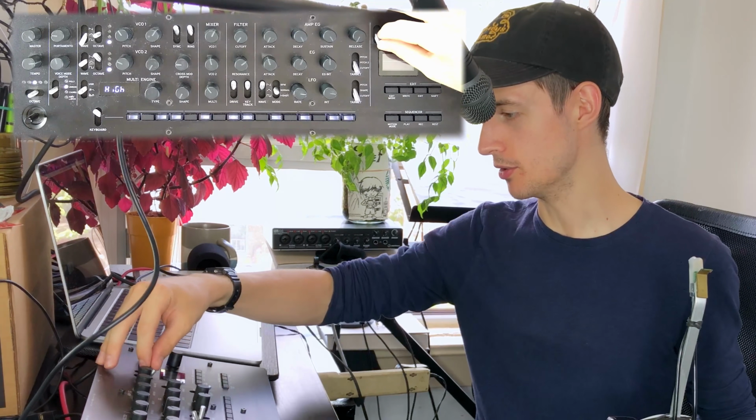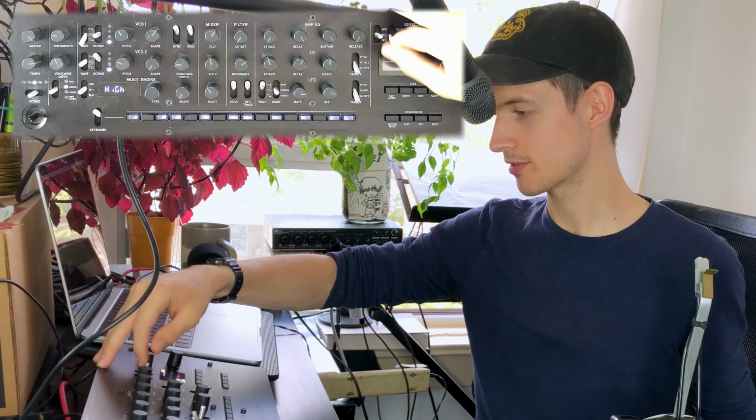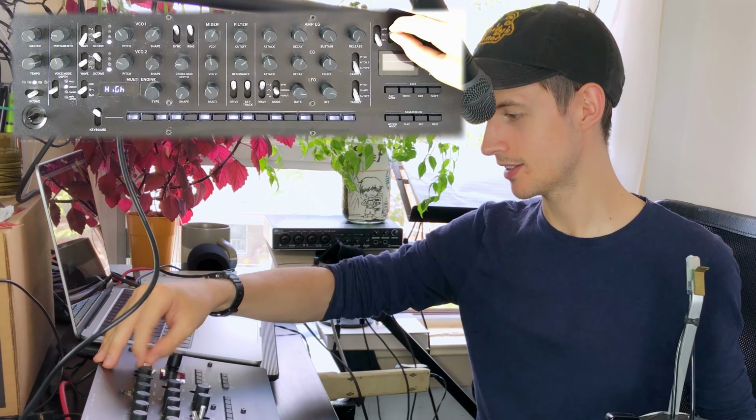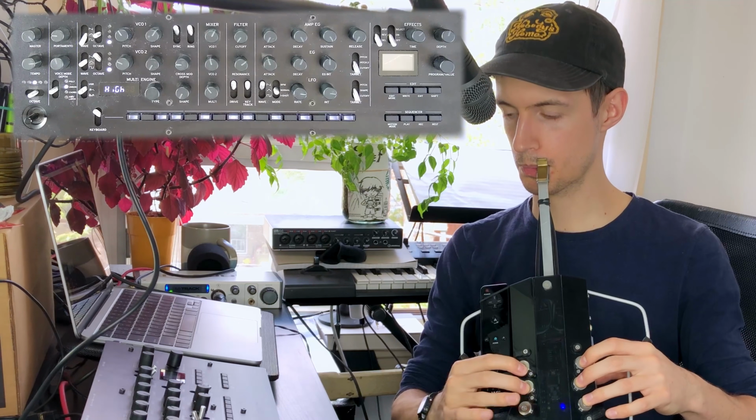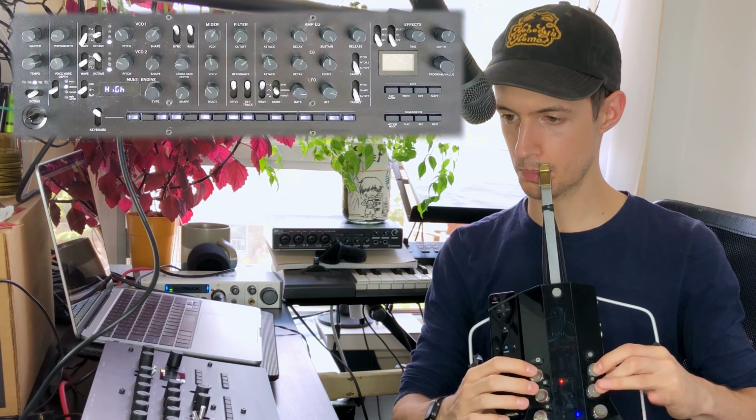I like that. And then, of course, if we want to take the effects off, we can go to reverb and then just turn that off. We can go to delay and turn that off too. And so that's what the patch sounds like without any effects. All right, let's check out the next preset.